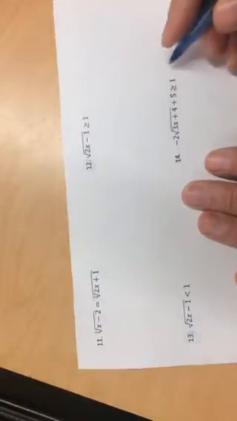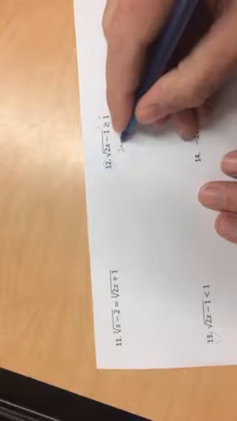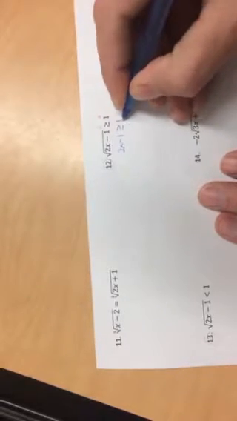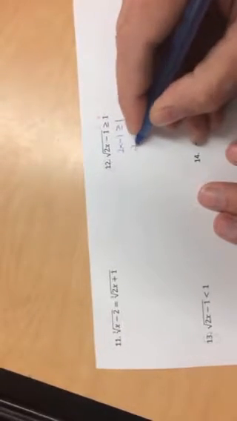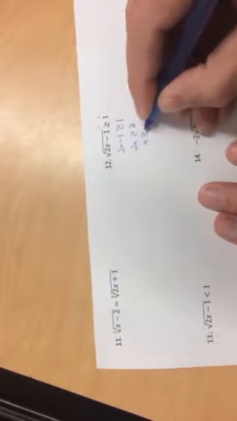On the back, got some inequalities. And we're going to solve them similar to how we solve a square root equation, except we're going to have to do a little bit more checking. 2x minus 1 is greater than or equal to 1. So 2x greater than or equal to 2. X is greater than or equal to 1.